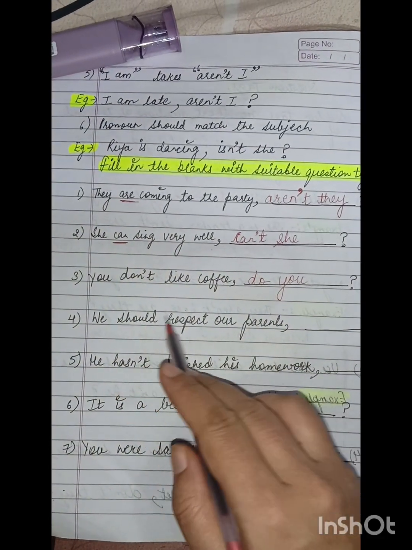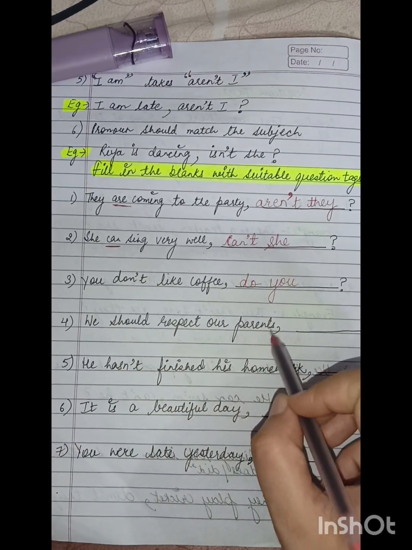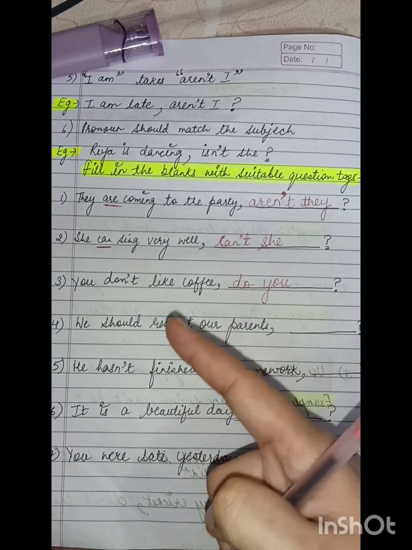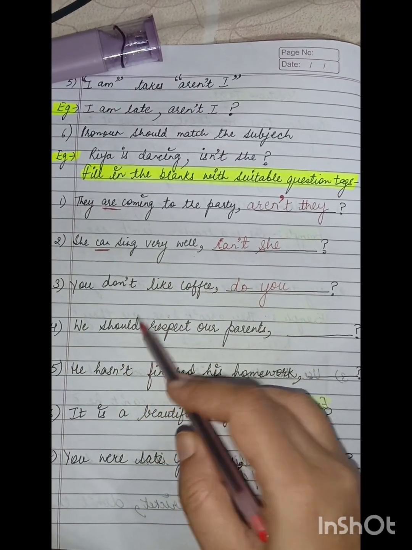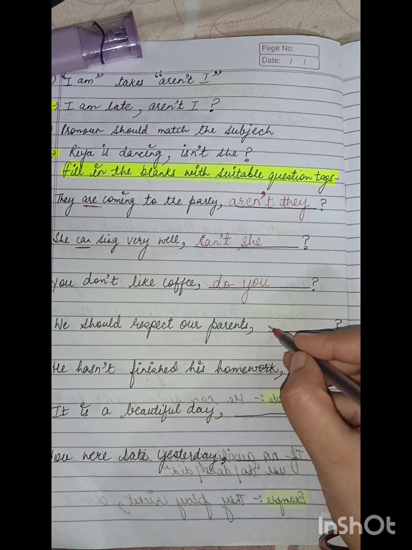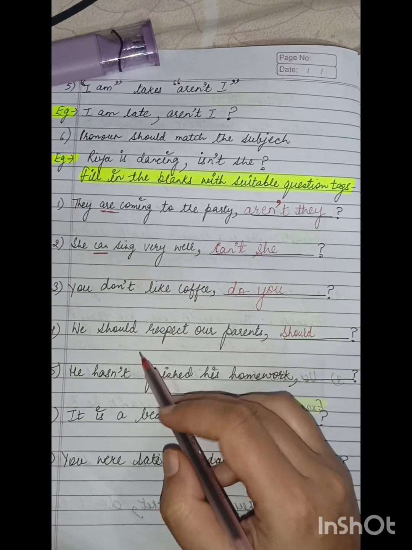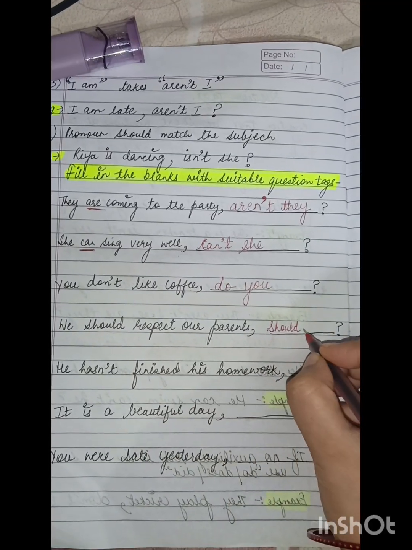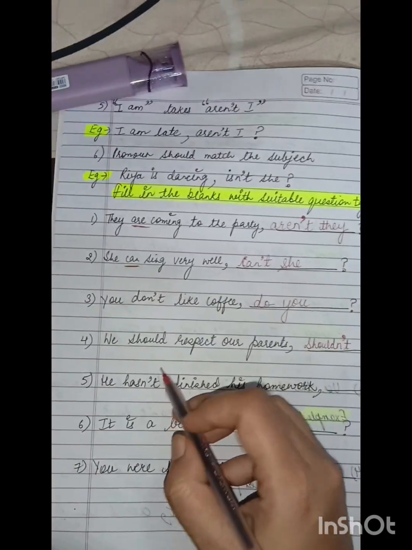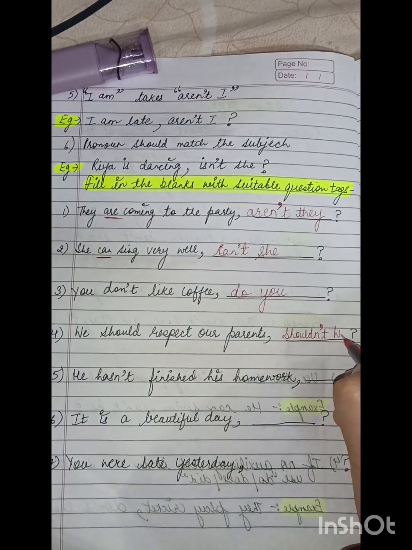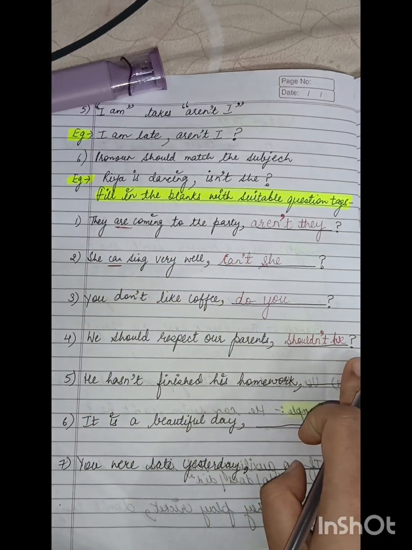Now, we should respect our parents. This is a positive statement, and which kind of tag do you have to make? With a positive statement you have to make a negative tag. So look for the modal verb, "should". So I will bring "should", but remember it should be a negative tag. So I am going to use a contraction. Shouldn't we? This is how we are going to make the tags.